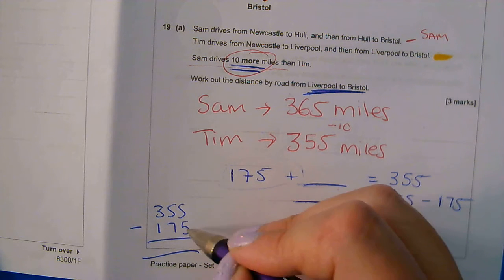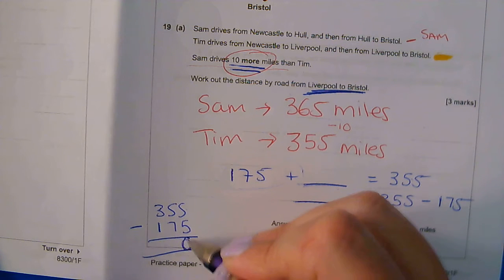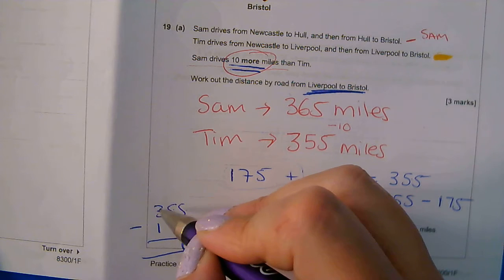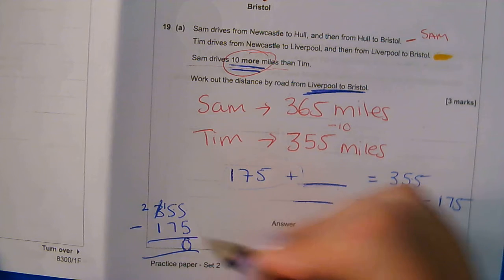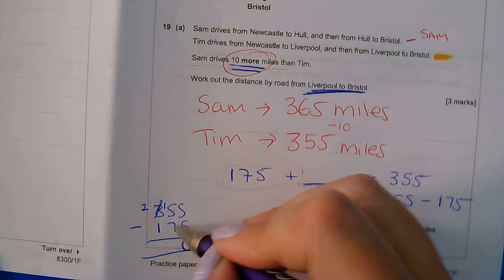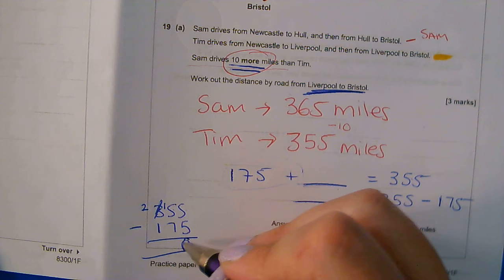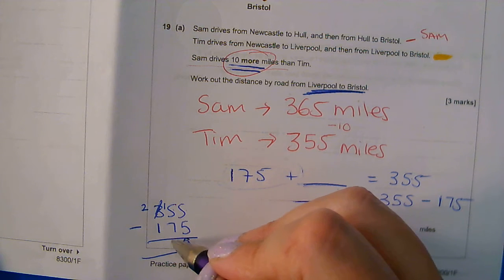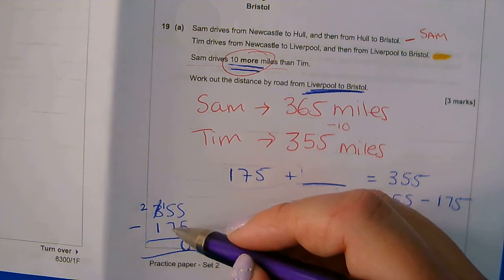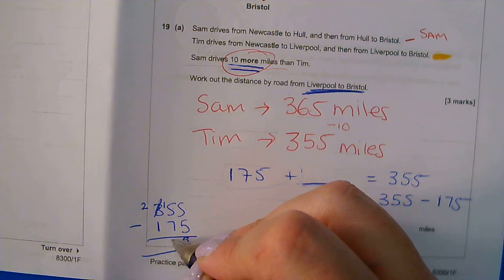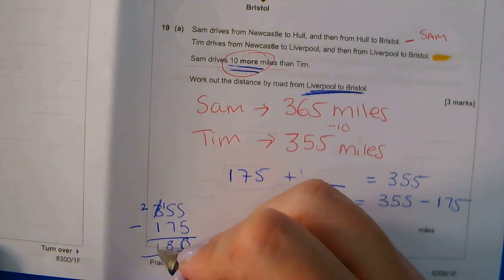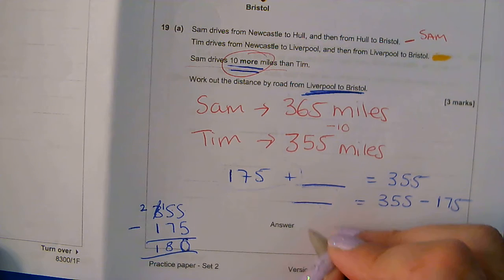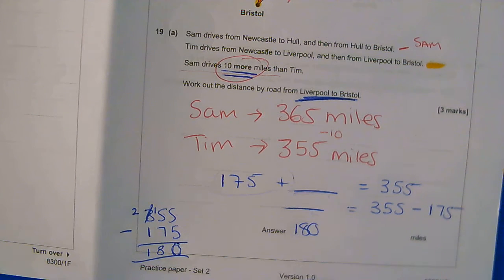I'll quickly model it. 5 take off 5 is nothing. 7 from 5 goes negative, so we always borrow. That we borrow from there and we pop it to there, lend 10 off it. Then we do 15 take off 7. And that's going to give us, what's that, 7, 8, 9, 10. And that's 8, that's missing from that one. And then 2 minus 1, 180. Hopefully I didn't mess that up. It's been a while since I've done that method.